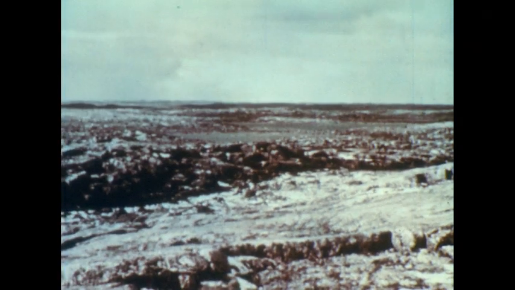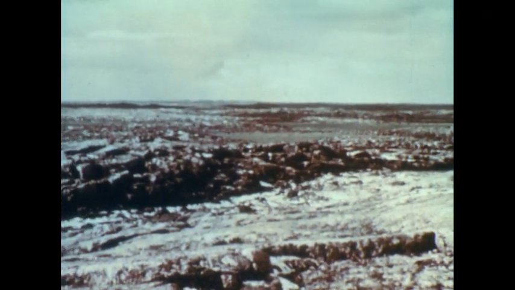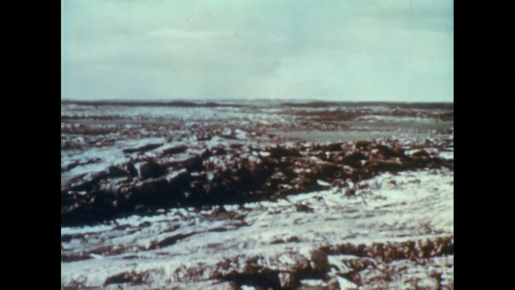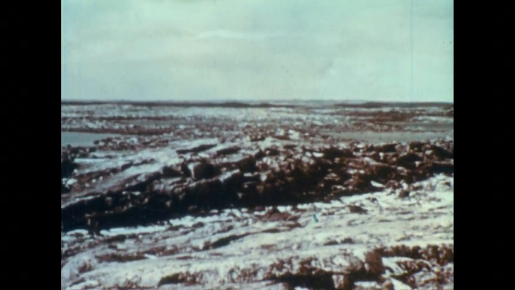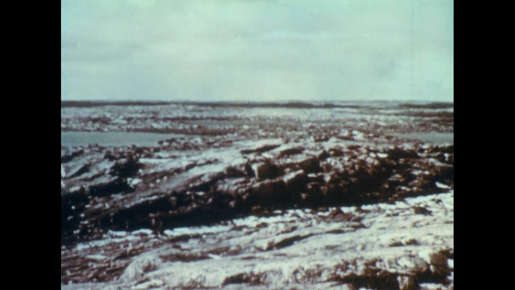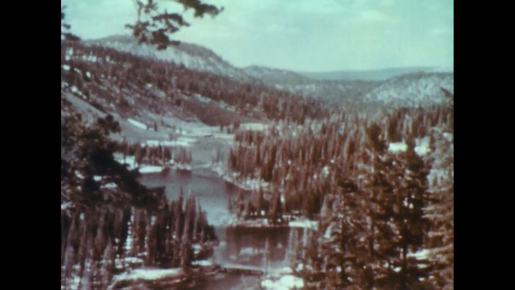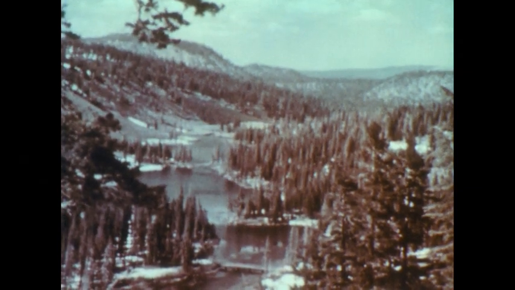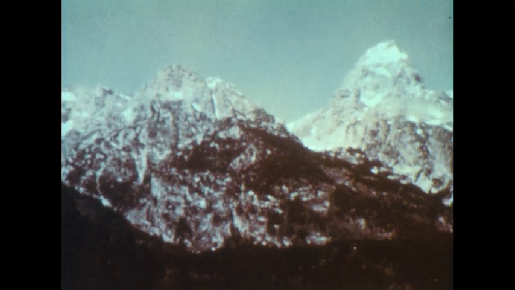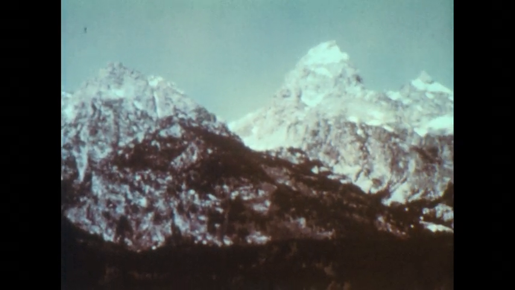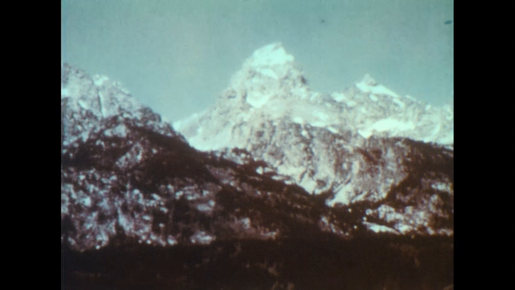Closer still to the poles, the temperatures are so low that scarcely any vegetation, except moss and lichen, can grow. Temperatures also drop as altitudes increase. On the side of the mountain, there is a limit above which trees do not grow, the tree line. Higher up, where it is even colder, no plants can grow.